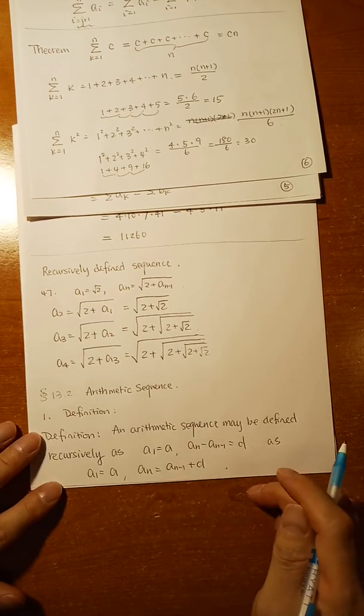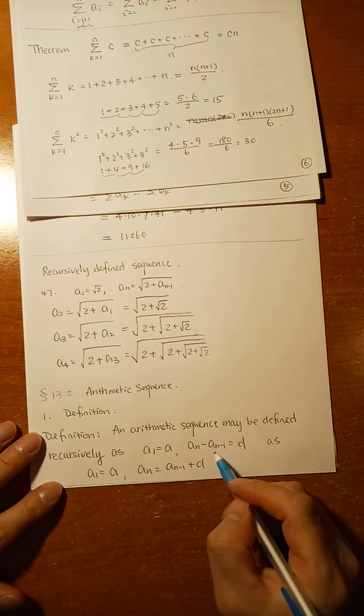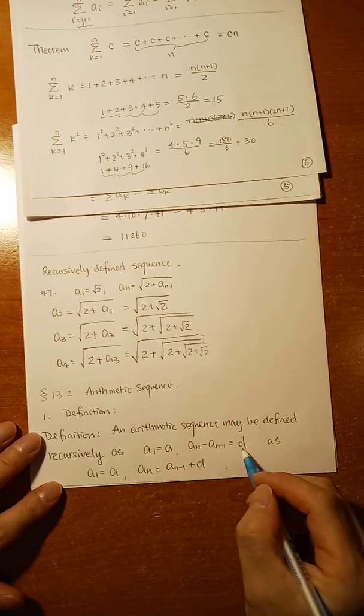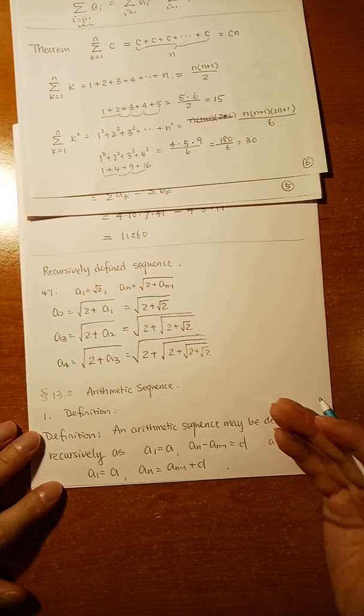So this is an arithmetic sequence. An arithmetic sequence basically just means the difference of two terms is a constant, or every time you just add a constant term to the preceding term.